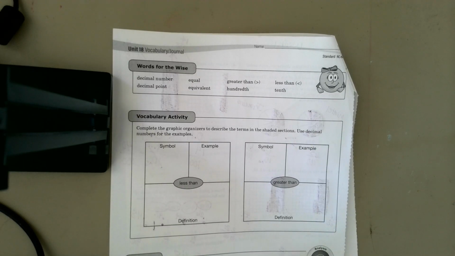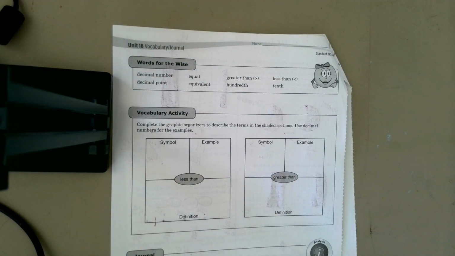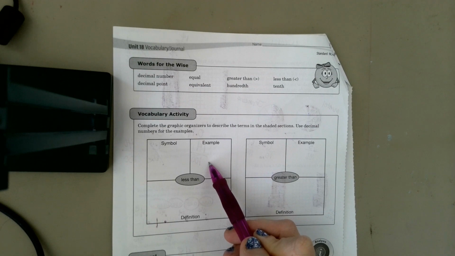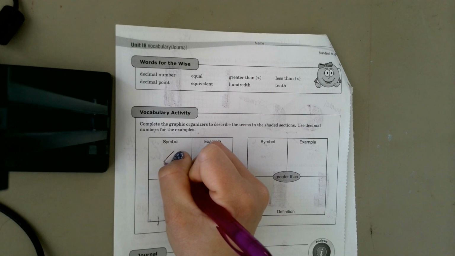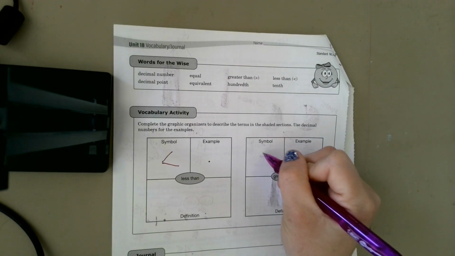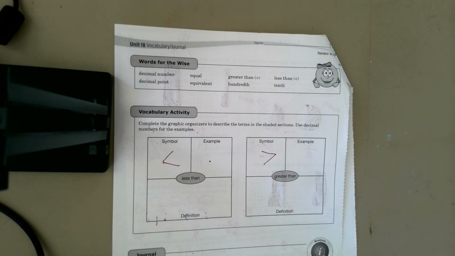Okay. So let's think of an example of less than. You're going to put your example here. What is the symbol for less than? What is the symbol for greater than? And I do believe I have the cards with the definitions. Go ahead and pull them out. Here's the definition for less than.